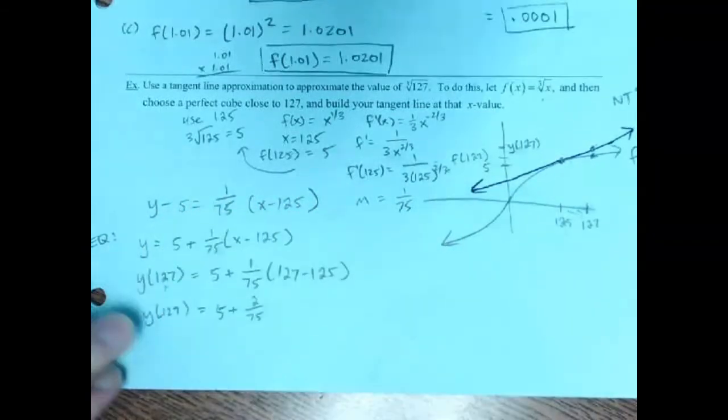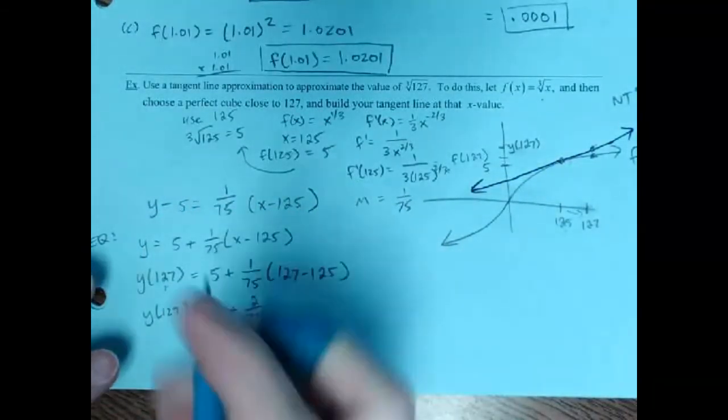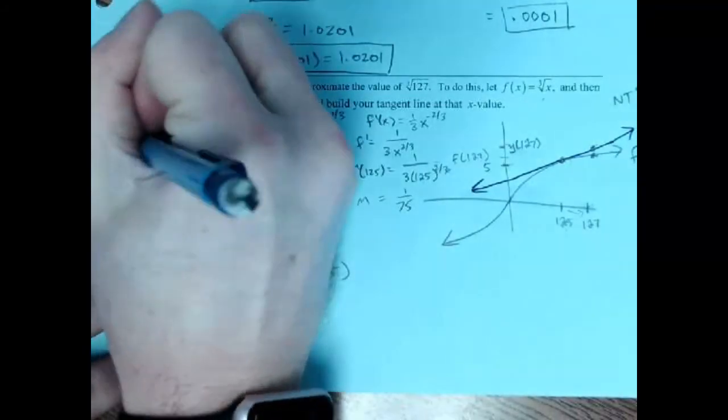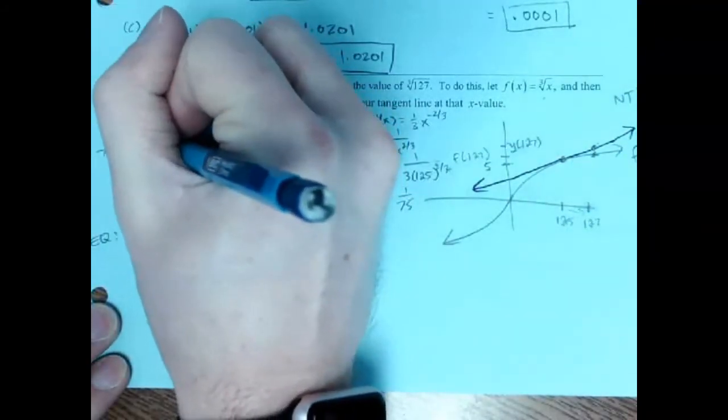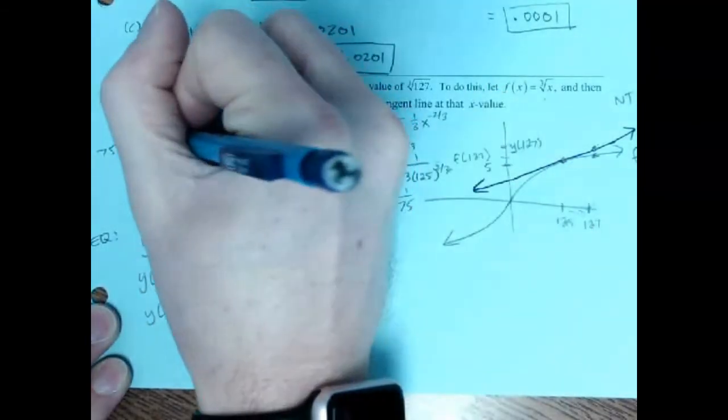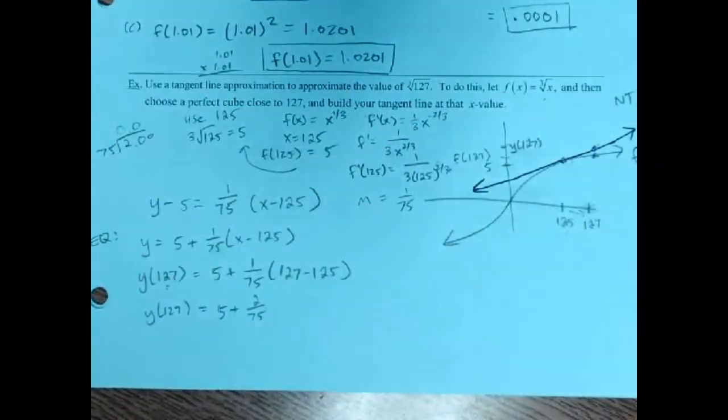Now, could I convert this to a decimal? Could I do 2 divided by 75? Yeah, right, it's going to go in 0 times, even goes in 0 times there. And then you could do the division, and you could figure out what that decimal is. I'm going to skip some.